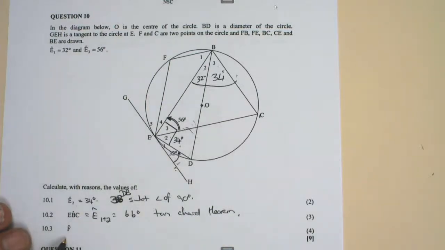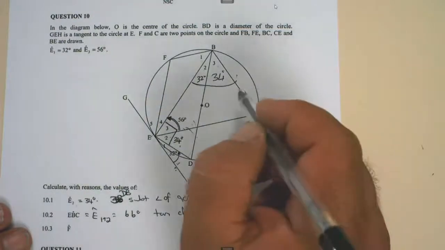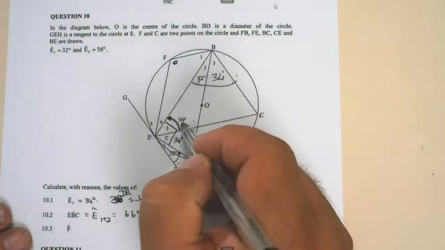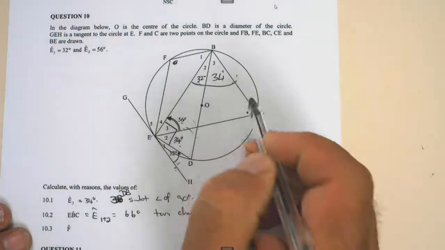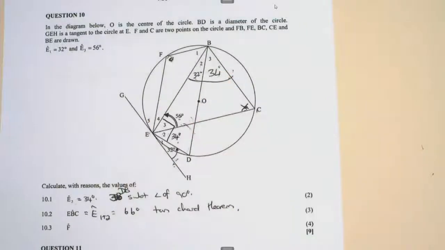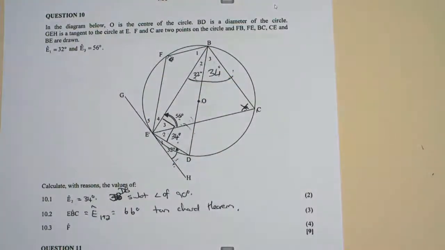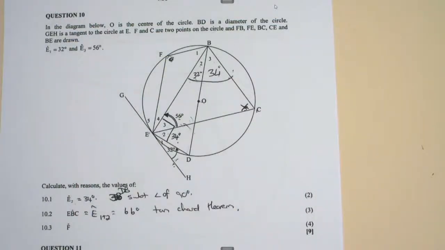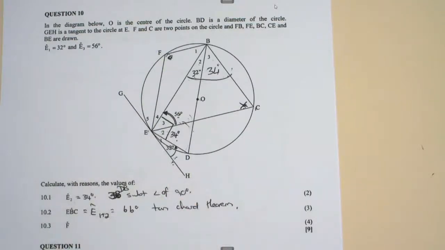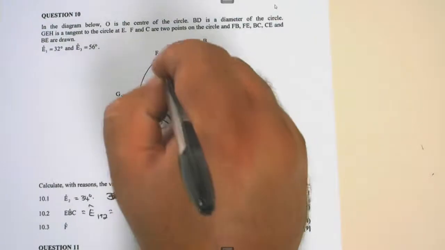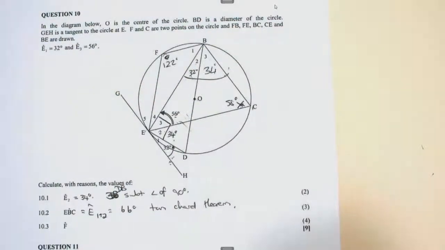And then we need to find angle F. Now, angle F is that angle there. But if that there is 66 and that there is 56, then we can find this angle here. And once we found this angle, we know opposite angles in the cyclic quad are supplementary, and we can work out F. So we can say that 66 degrees plus 56 degrees equals 122. So this here is 58 degrees, and then this here would be 122 degrees, because opposite angles are supplementary.